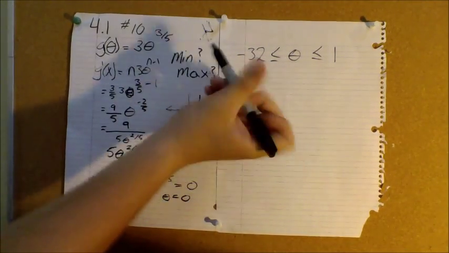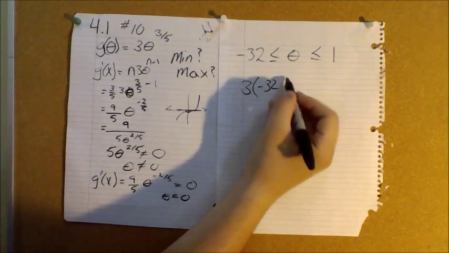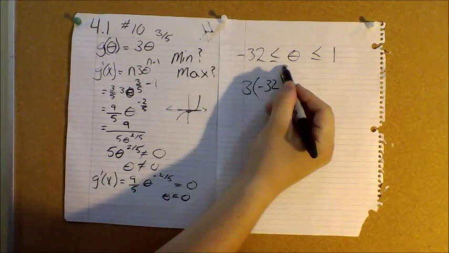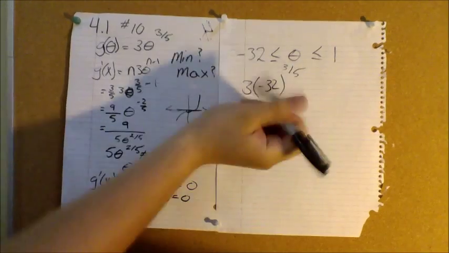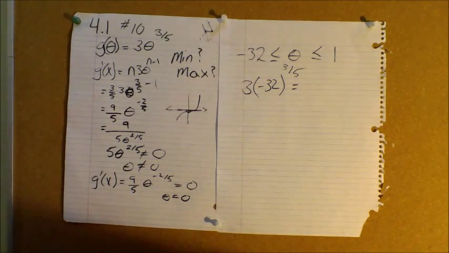So we'll plug in 3 times negative 32 to the 3/5 power, and negative 32 to the 3/5 power times 3 is negative 24.